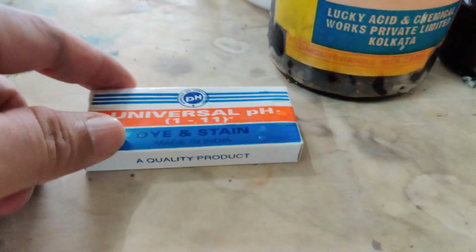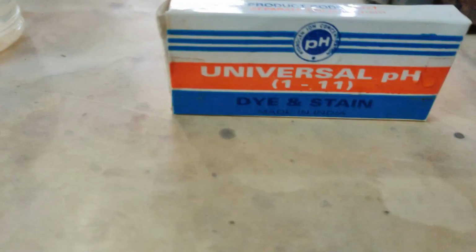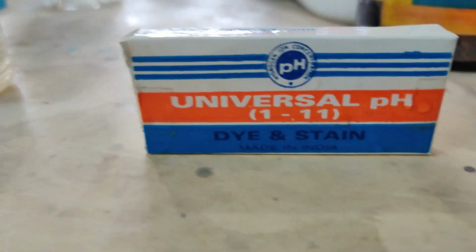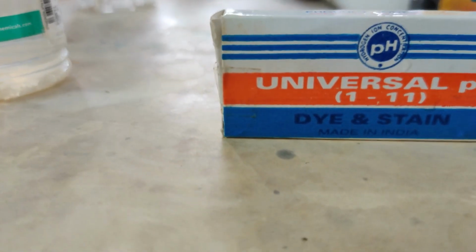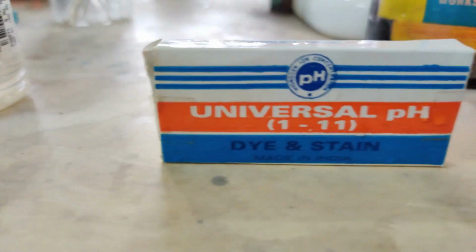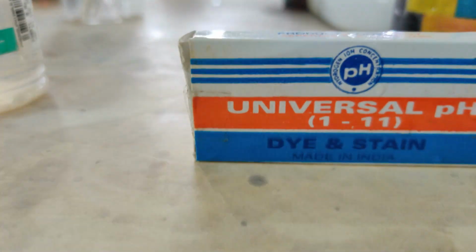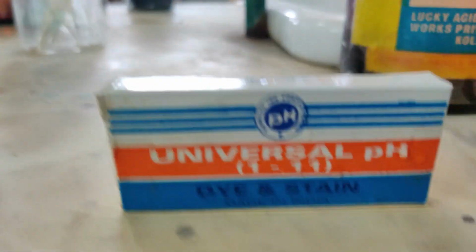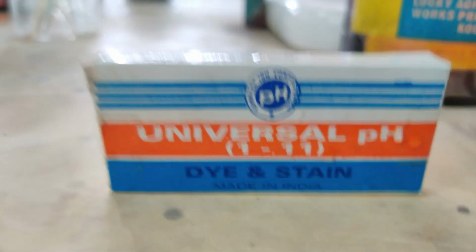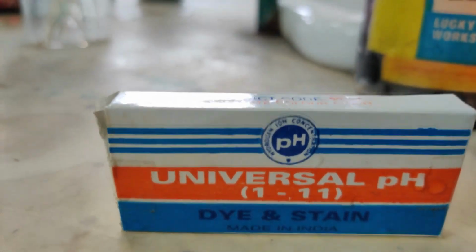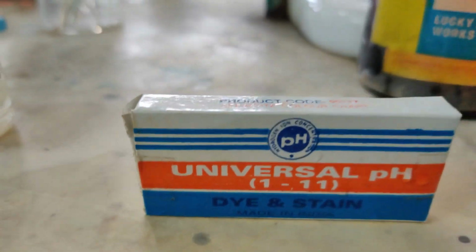Here it is. This is the paper. We have only the paper, we don't have the solution. This is the universal pH paper. In fact, universal pH is from 0 to 14, but the paper that we have in our lab can only measure from 1 to 11. Usually in laboratories you will have from 0 to 14. So you can see this is the pH paper I was talking about. That pH paper also I will show you how it looks from the inside.